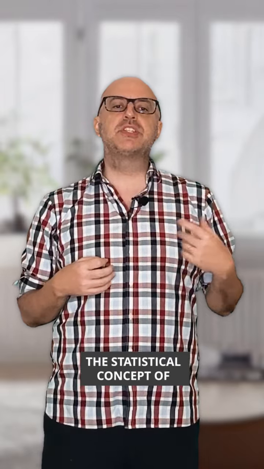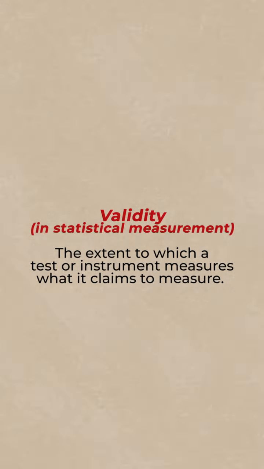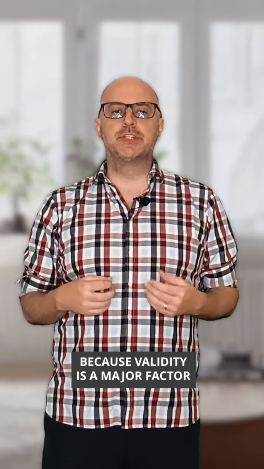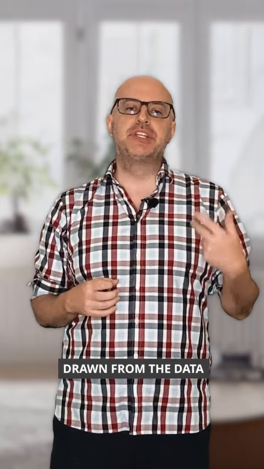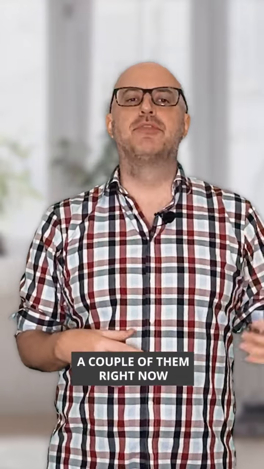Let's take this concept one step further and talk about the statistical concept of validity. Validity in statistical measurement refers to the extent to which a test or instrument measures what it claims to measure. It's important to be aware of this because validity is a major factor in determining the accuracy and credibility of the conclusions drawn from the data. There's multiple dimensions to validity, so let's talk about a couple of them right now.